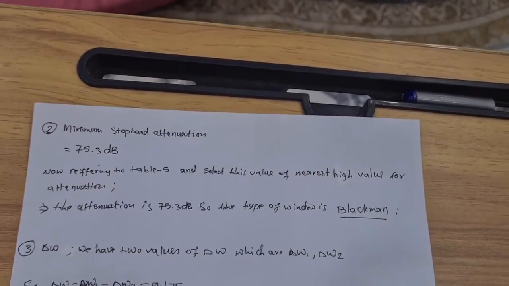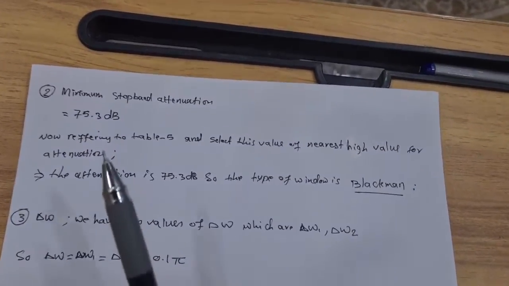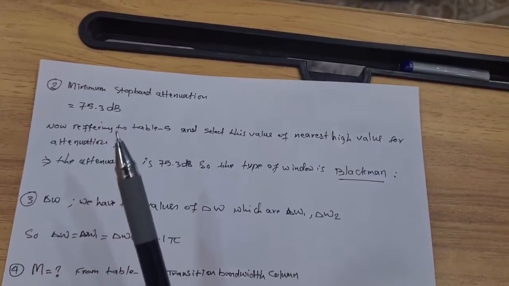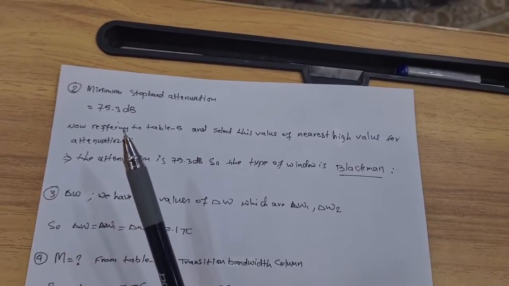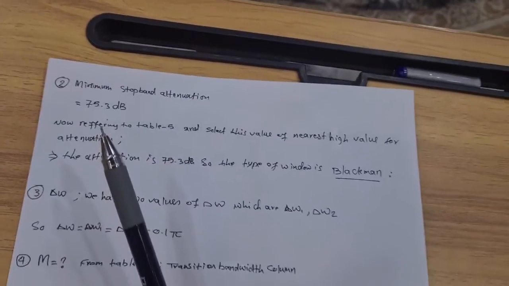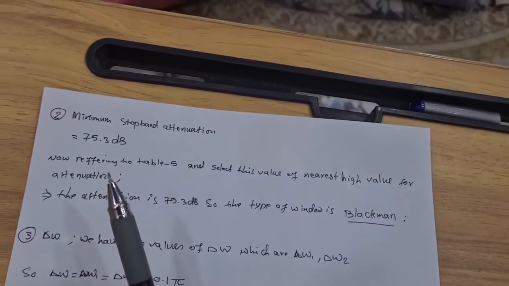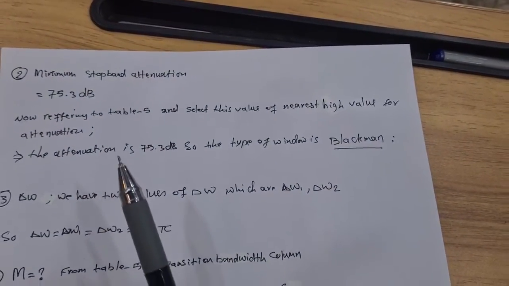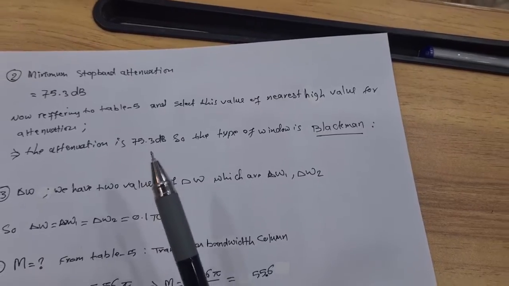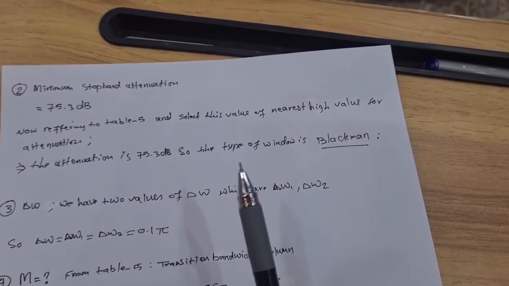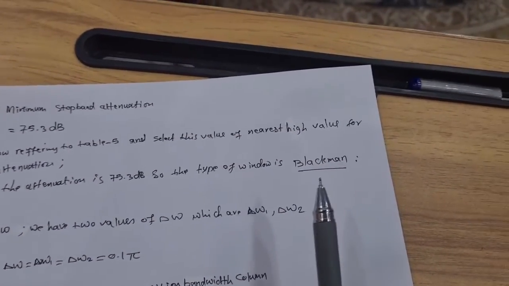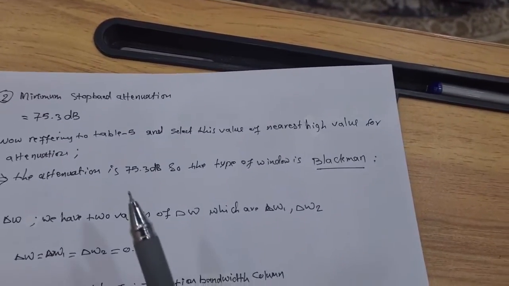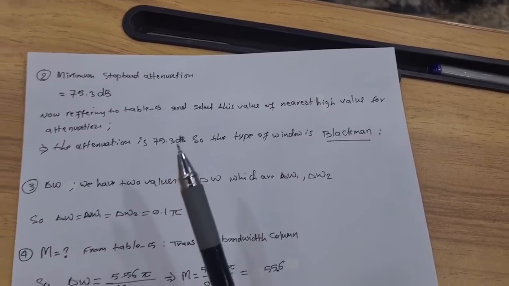Or if we have a different value which is not in the table, we can approximate the attenuation to the nearest higher value. So from the table we can specify the type of window, which is Blackman, applied to the 75.3 dB attenuation.